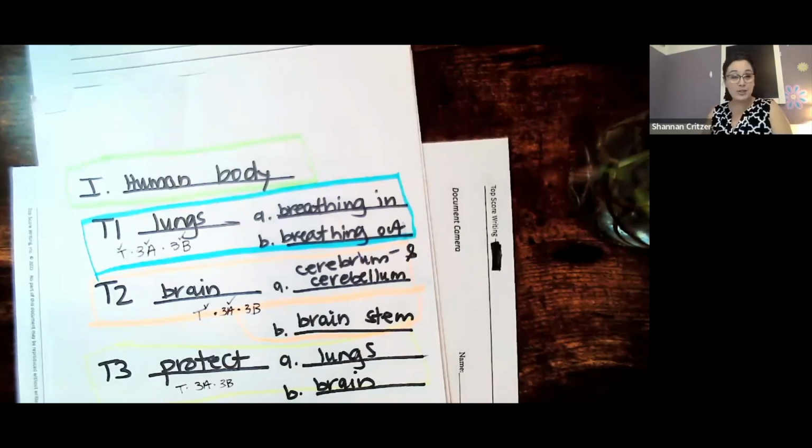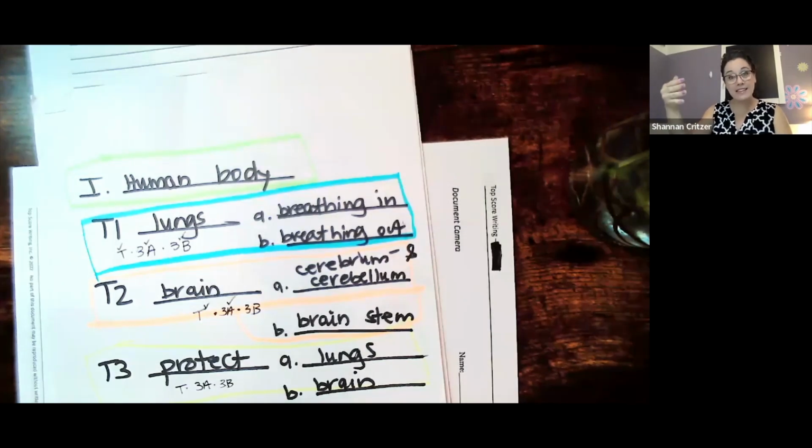So after we learned the I paragraph, we got into middle paragraphs. And remember, middle paragraphs take a little while. That's the bulk of our essay. It takes a little while to develop. You have to go systematically or methodically in order. So we have a T sentence, 3A, 3B, and a W sentence.